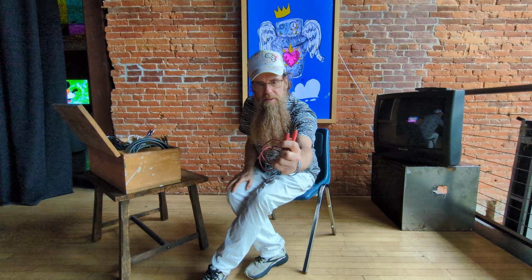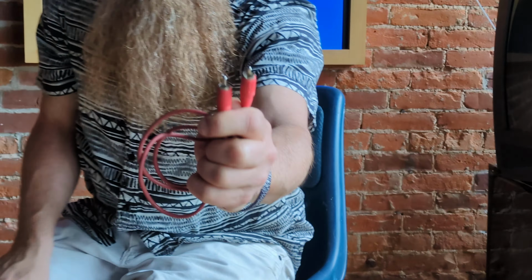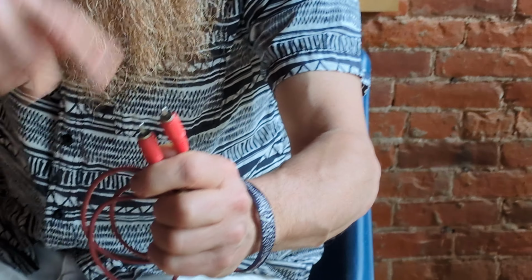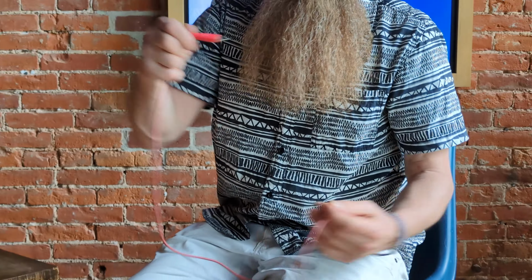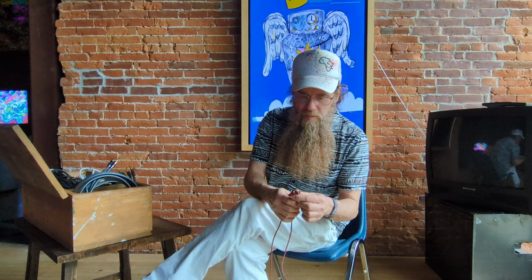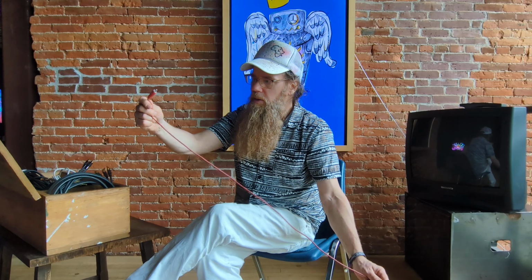RCA connectors have a pin in the middle and a shield around that. They're commonly used for carrying analog audio and video. They can carry other signals as well. Let's start with just a simple 1 meter long RCA cable.